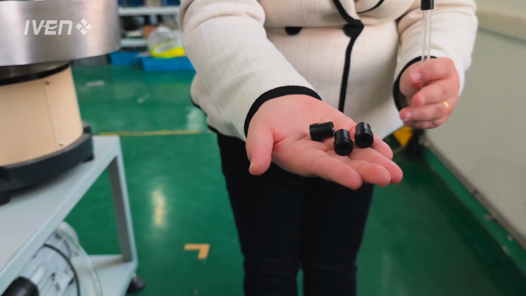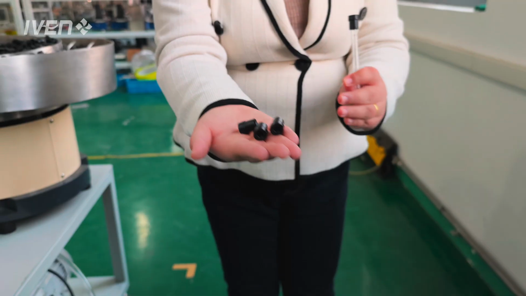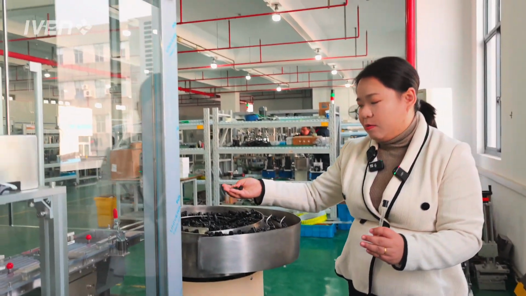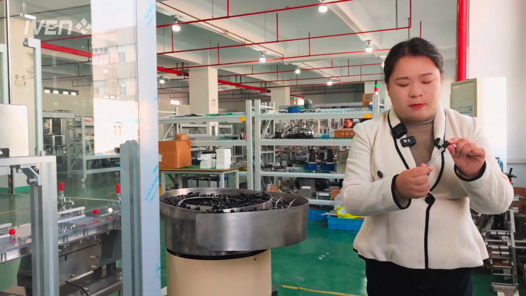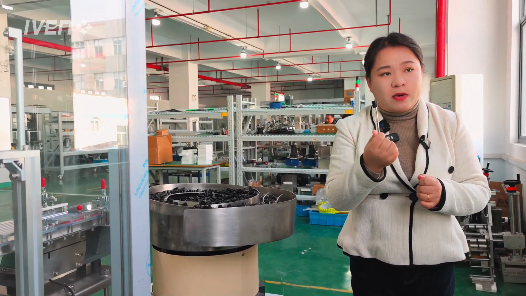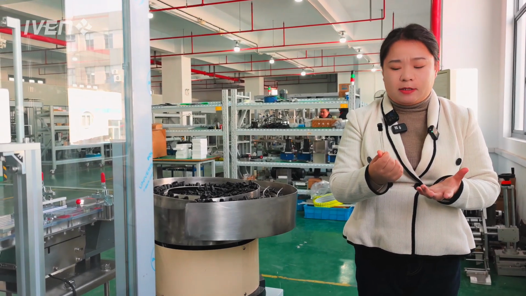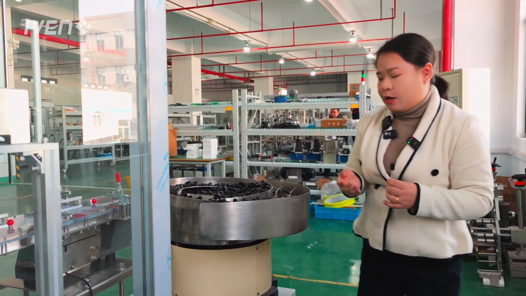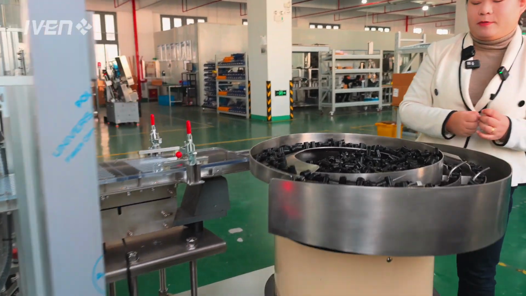It is a rubber cap only, which is different from the regular plastic tube, because for the sedimentation tube we need only rubber, with no plastic combined. So it's easier, and we can handle all kinds of tubes.